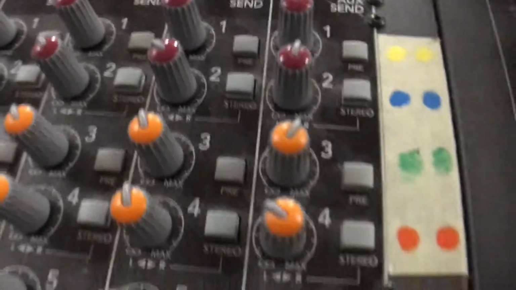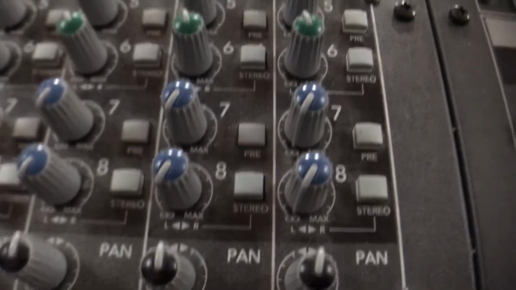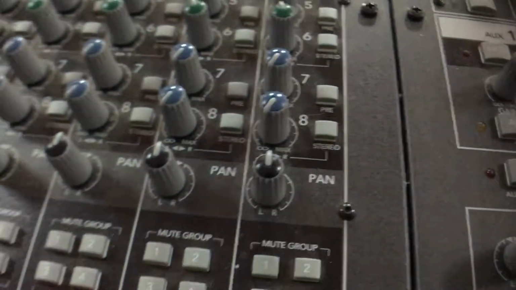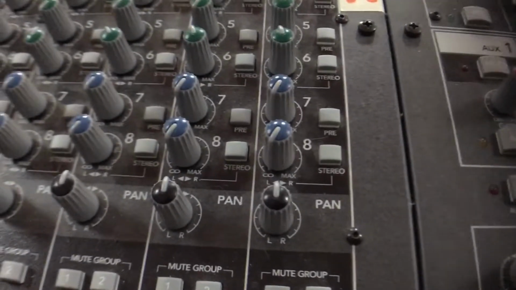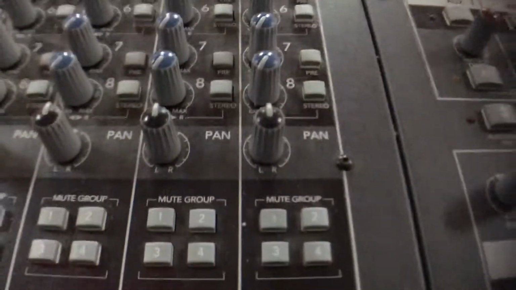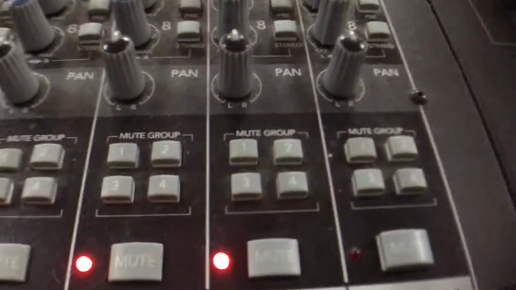All of that holds true for each of the other three groups of the color groupings. The next knob down is the pan, left and right. For the most part, the house mix is mono. Both sides, there's no stereo separation. If that was desired, it's an option.